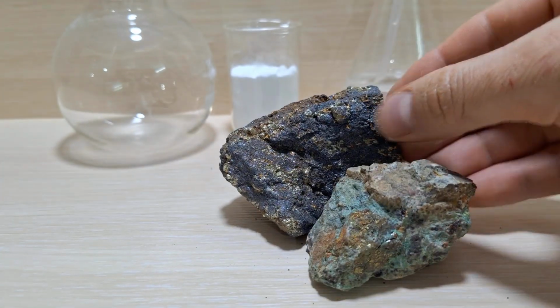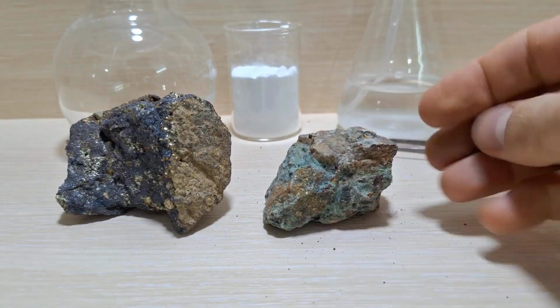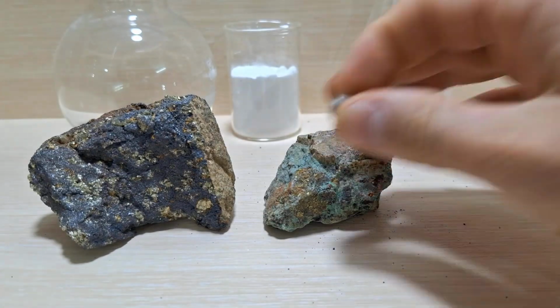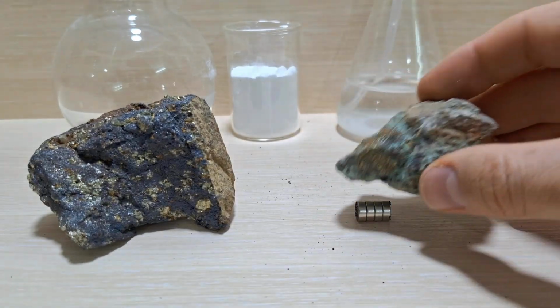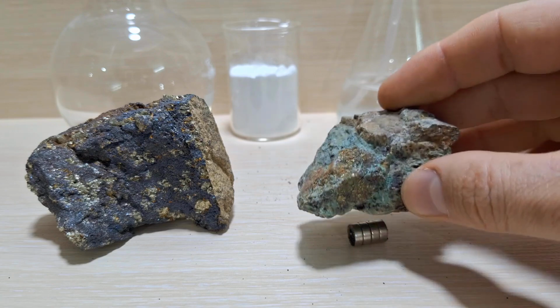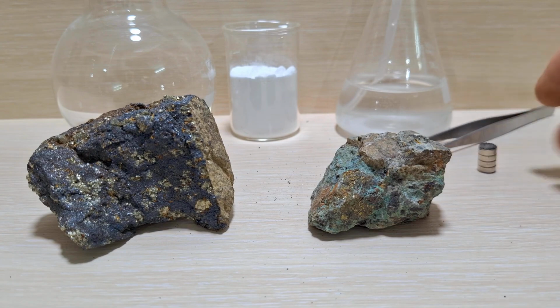Of course, there's a better way to do it, and that is using electrolysis, which I might make a video about later. As you can see, iron ore magnetite attracts magnets. Friends, look at this stone. This green stone does not contain any iron, but it contains sulfur. There is copper in this mine instead of iron.